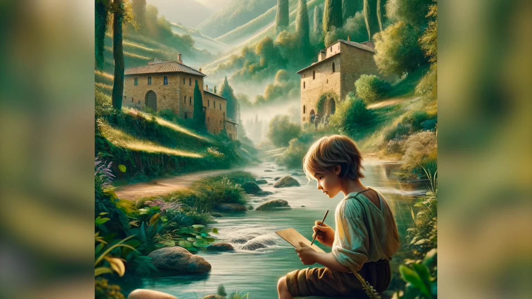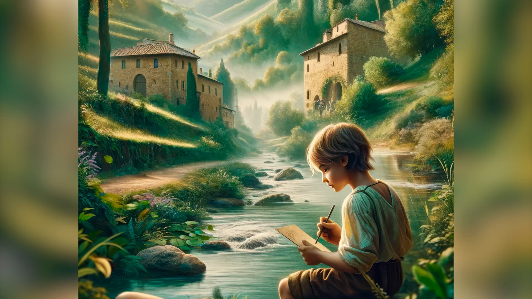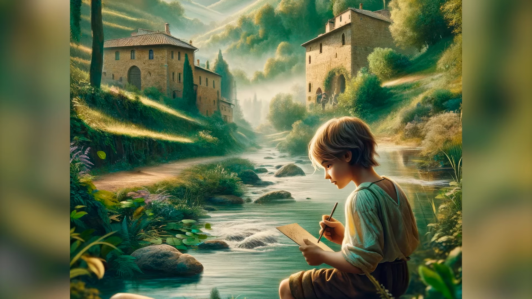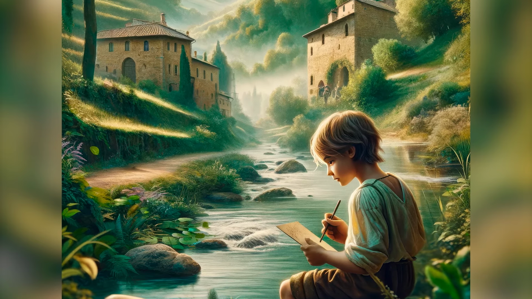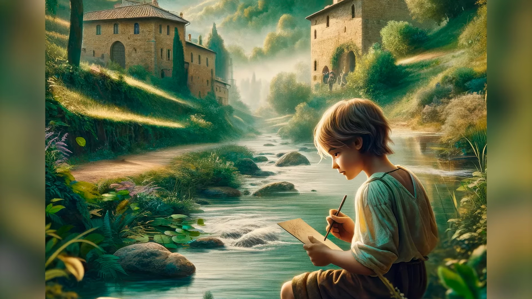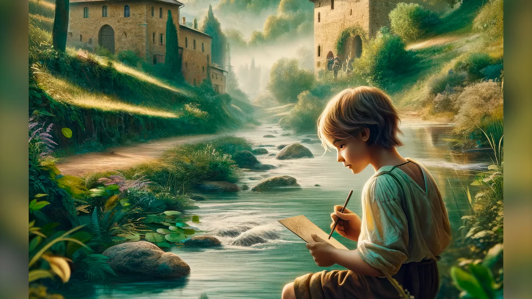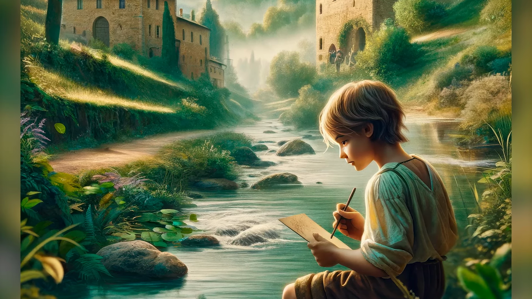later achieve. However, the rural setting of Vinci offered an idyllic stage for a young Leonardo, whose curiosity about the surrounding world was insatiable. Surrounded by hills, rivers, and diverse flora and fauna, the young Leonardo found in nature an inexhaustible source of inspiration and knowledge.